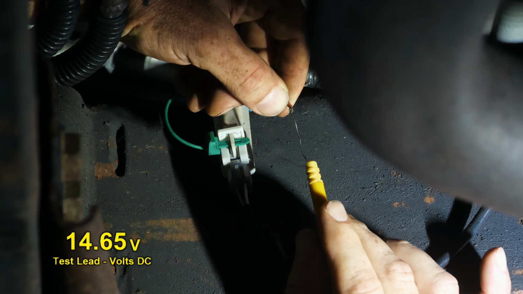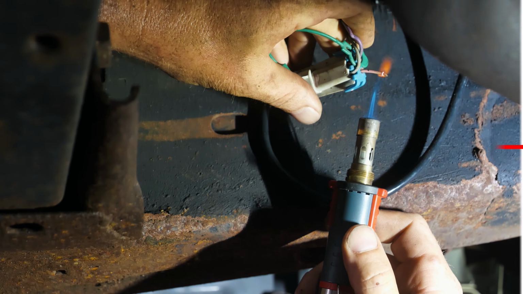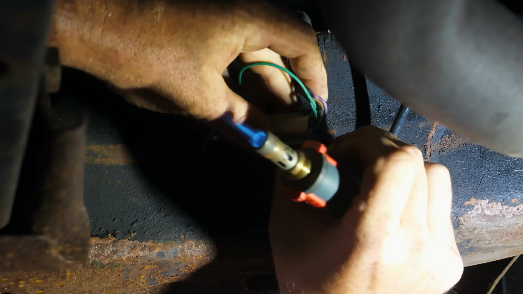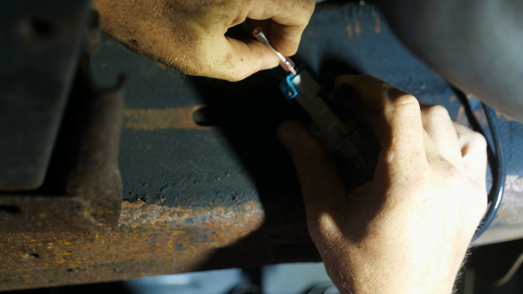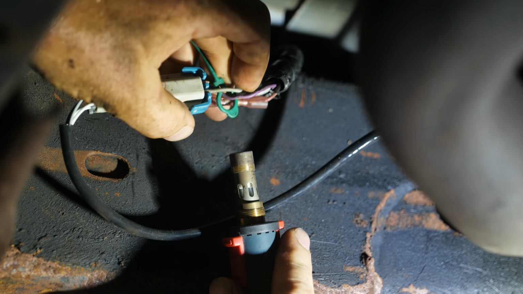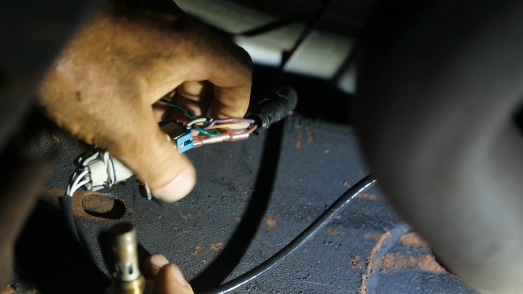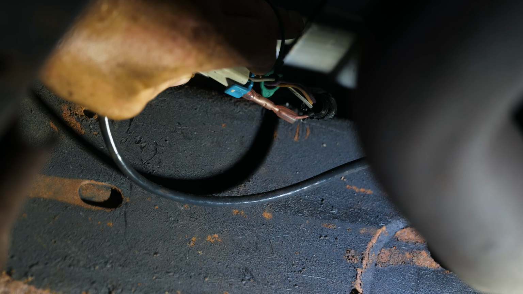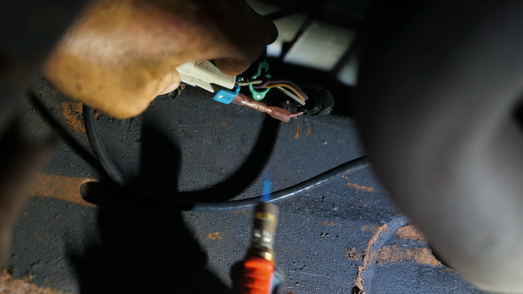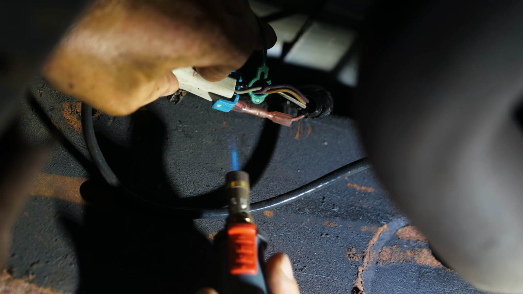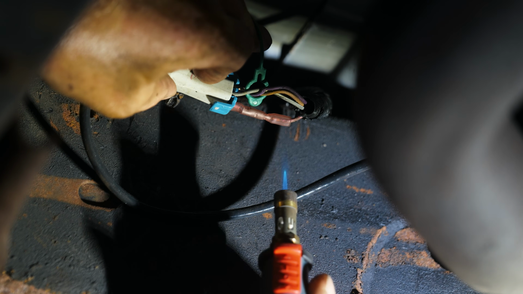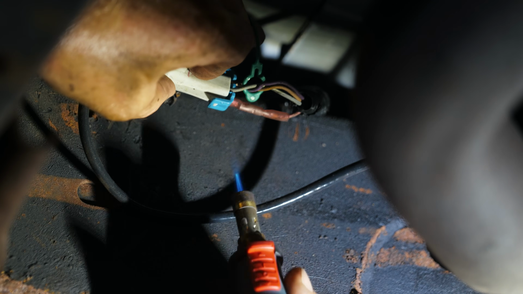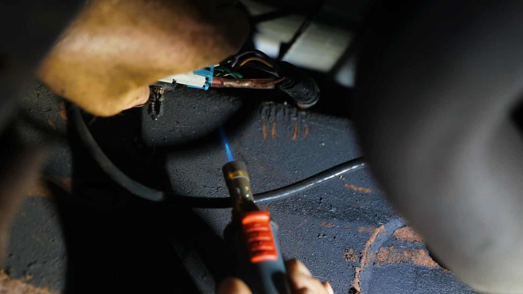O2 heater, 14 volts. The purple wire looks a little pinched too. We might have to address that as well. Somebody commented, for the love of God, get a heat gun. He's not wrong. This works. The reason we don't use heat guns for what we do, being mobile, is we don't always have an outlet. I mean, maybe a butane heat gun, right?